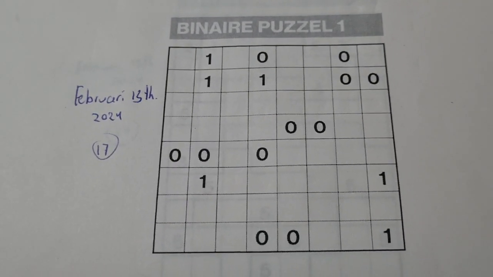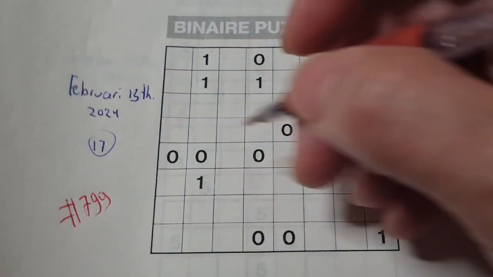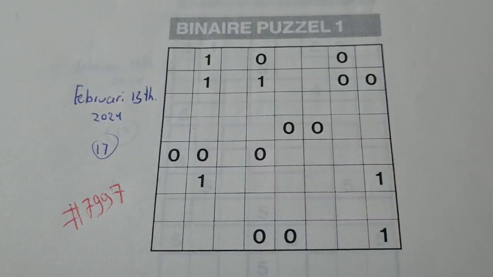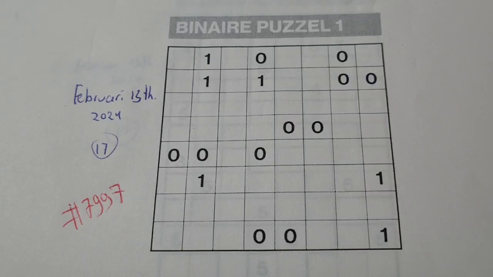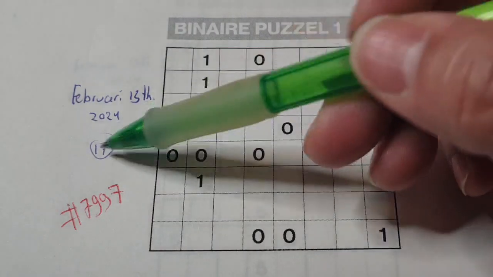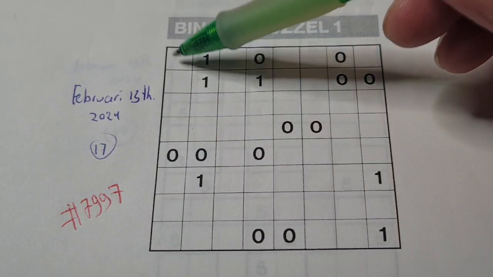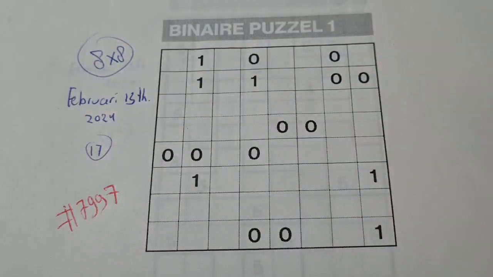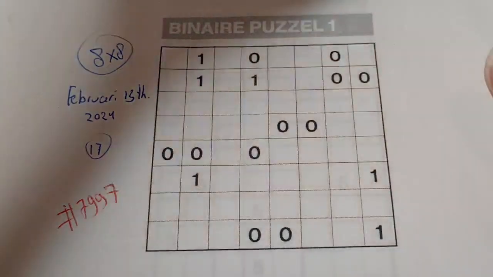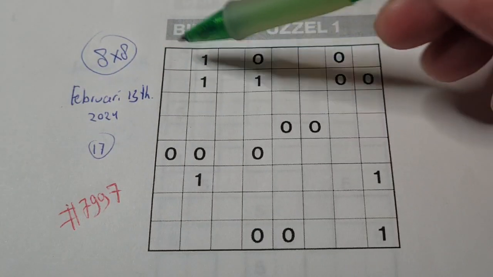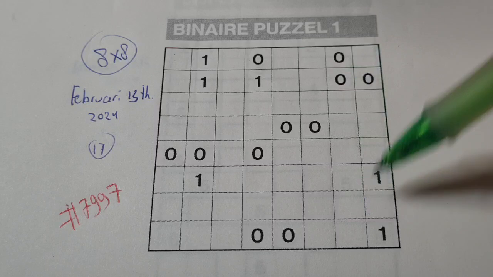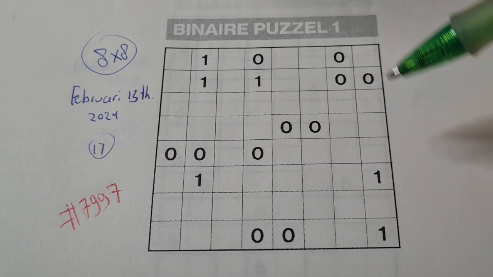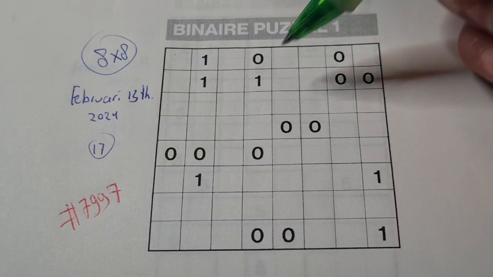And this one will be number 7997. And before I start, I always count the printed digits. We have here 17 printed digits, and it's an 8 by 8 binary puzzle. That means in a row or in a column, there are always 4 O's and 4 ones. Alright, so let's get started.